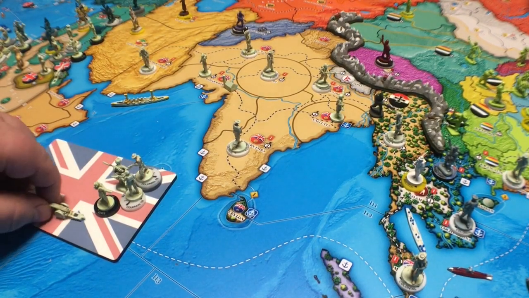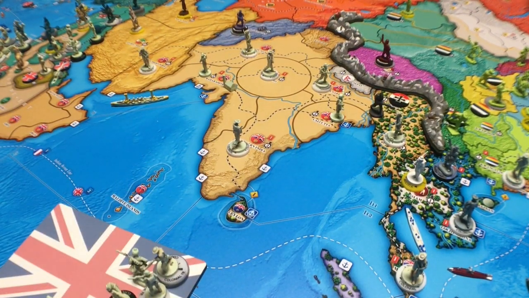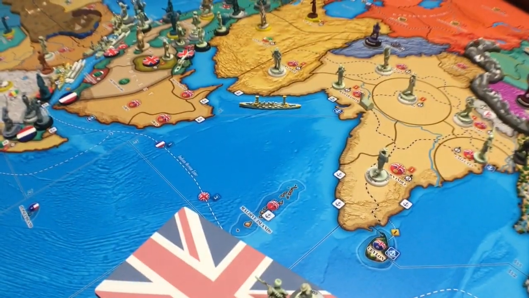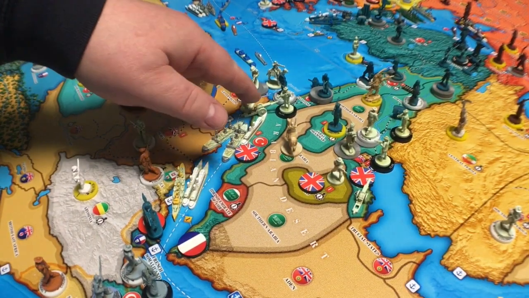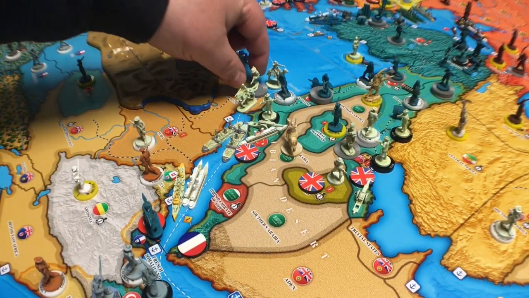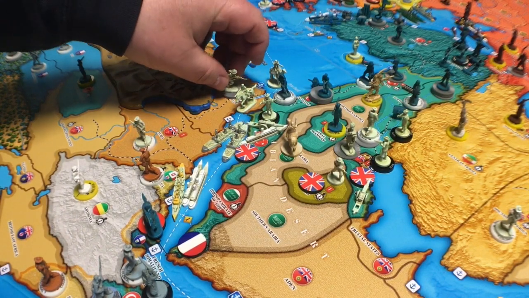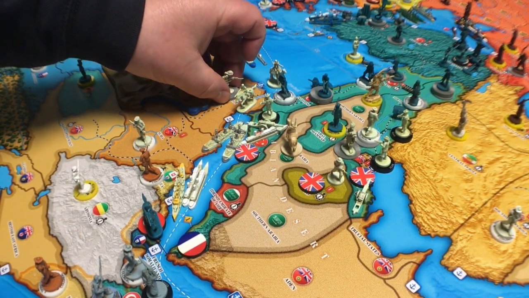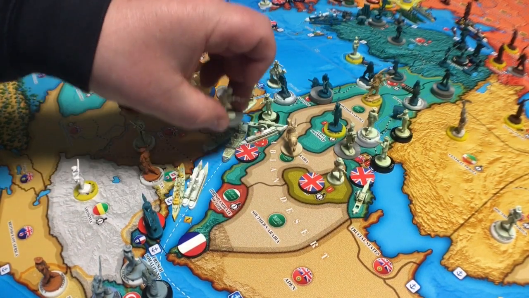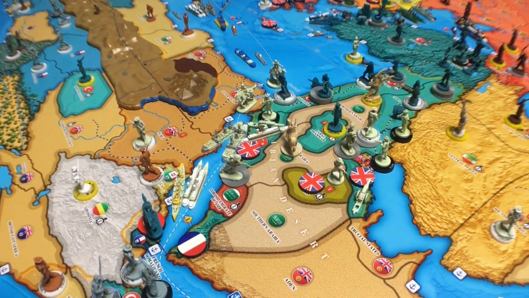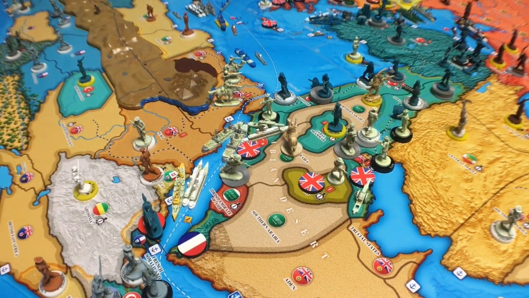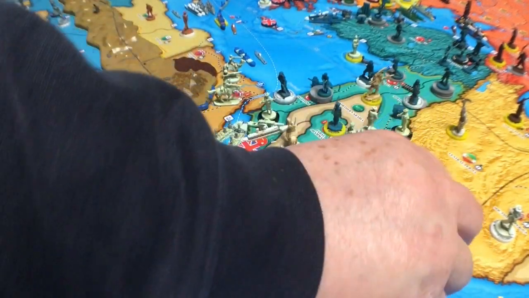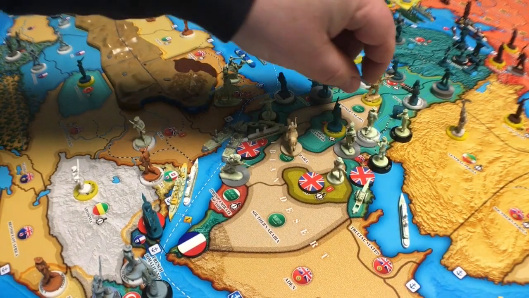Oh, you know what? I haven't done my non-combat moves down here yet. Okay. So obviously all these guys got to leave, right? That were in there. Let's put two infantry over here. One of them here. Camel back here. Move the transport here along with this guy. Okay.